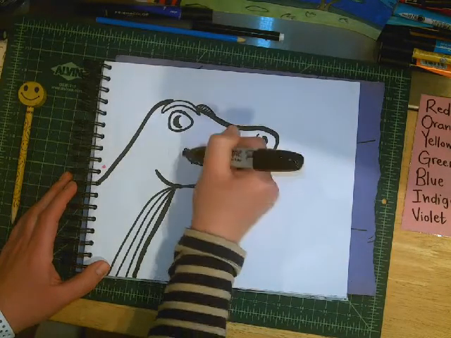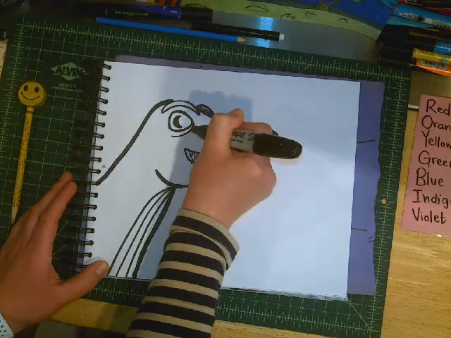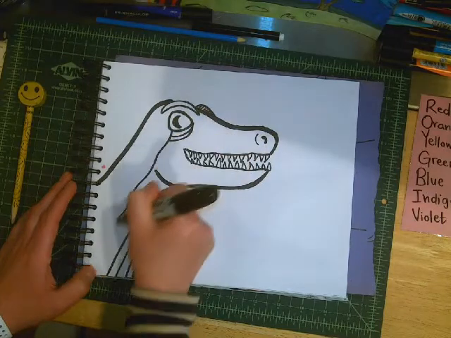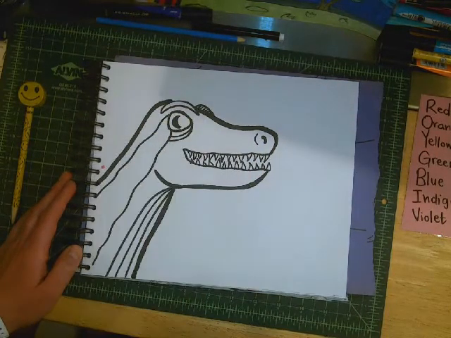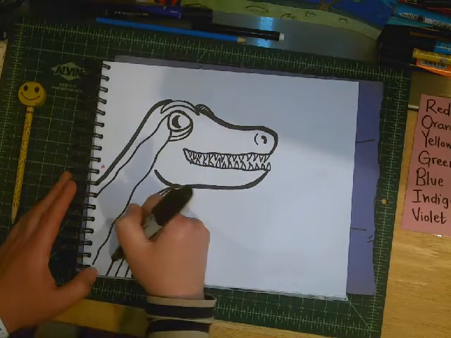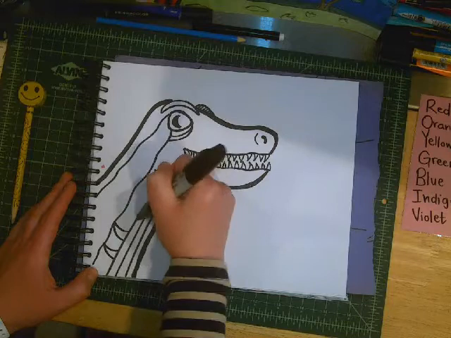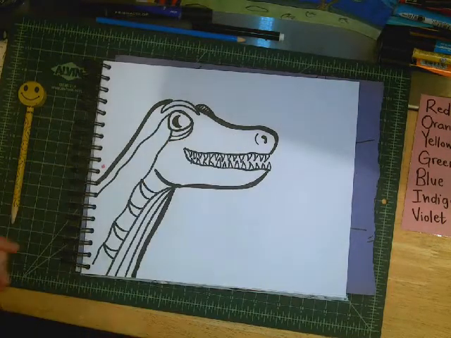From there, you can add some more clues and details. Some curves under the eye, followed by a squiggly line down towards the edge of your page. Then draw some triangles that curve. And again, you could add a different pattern, but this gives a detailed look to our dinosaur.